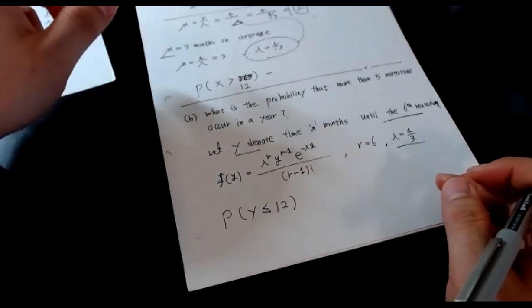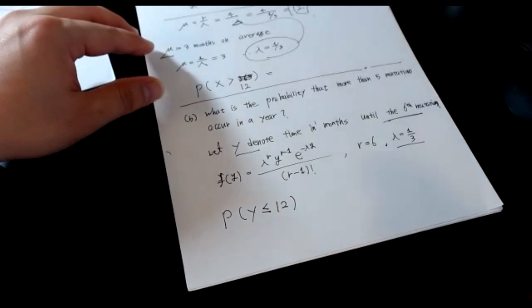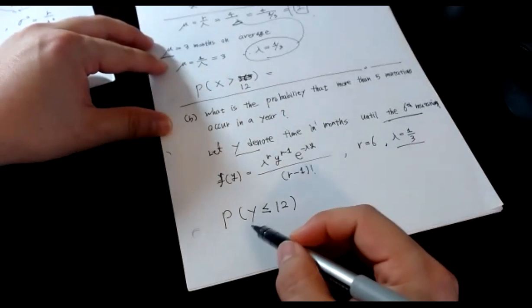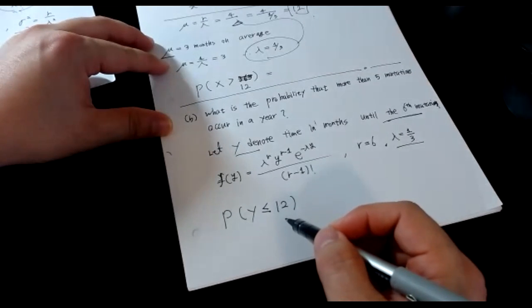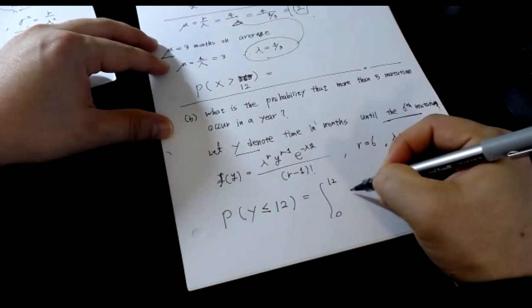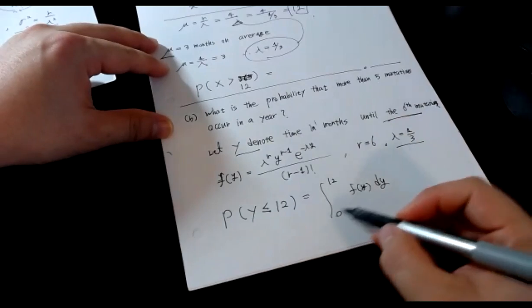Since the problem said more than 5 mutations, then at least 6 mutations should occur in a year. So that's y is less than or equal to 12. This is equal to what? The integral from 0 to 12 of f of y dy, isn't it? I know this is not easy.